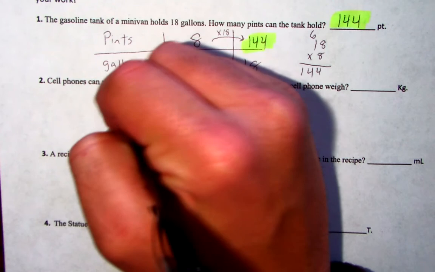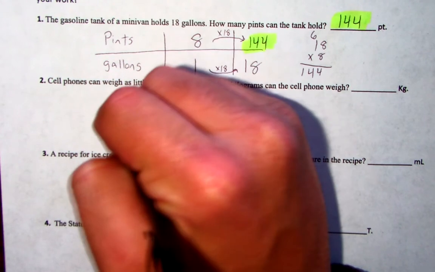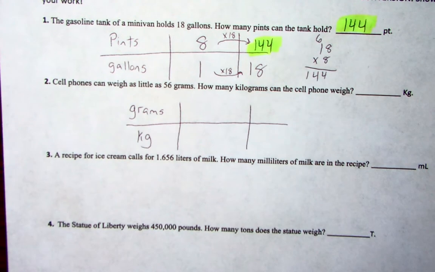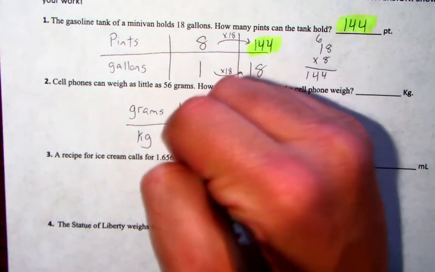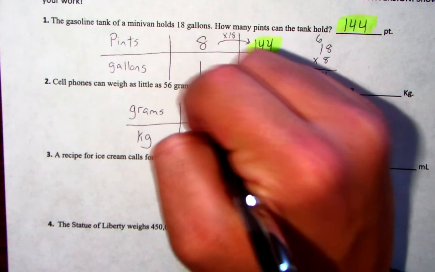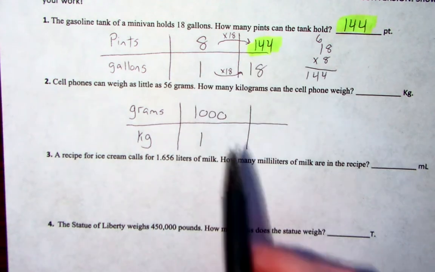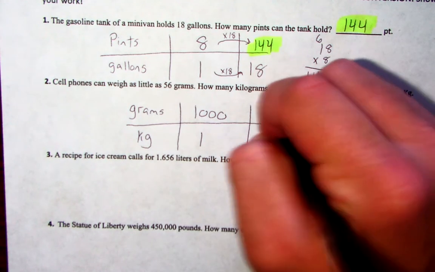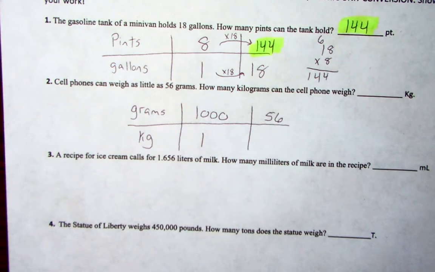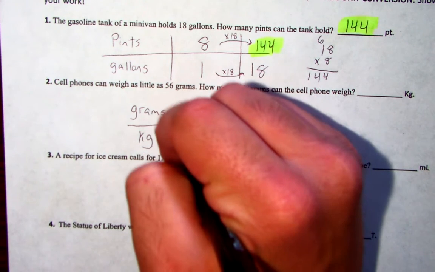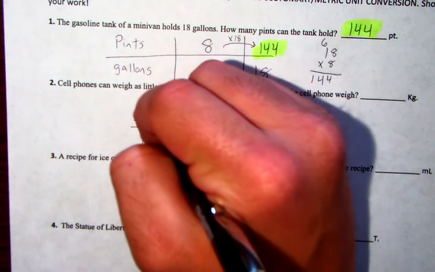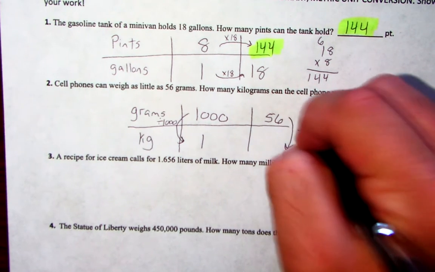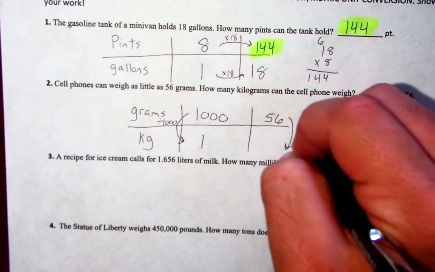So we have grams and we have kilograms. Again, according to our chart, for 1 kilogram, there's 1,000 grams. But notice I don't need 1,000 grams, I need 56 grams. Well, here's my scale factor. To get from 1,000 to 1, you have to divide by 1,000. So same thing here, divide by 1,000.